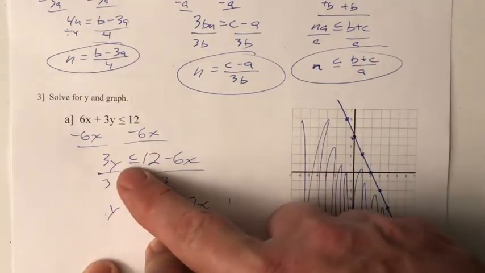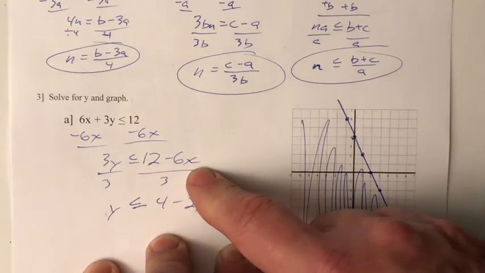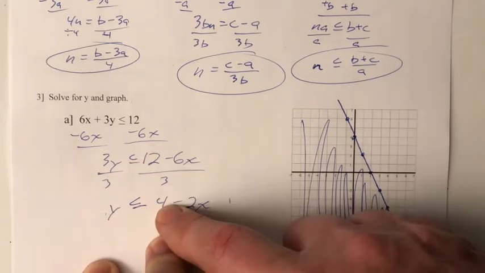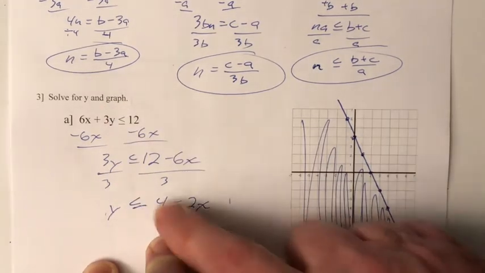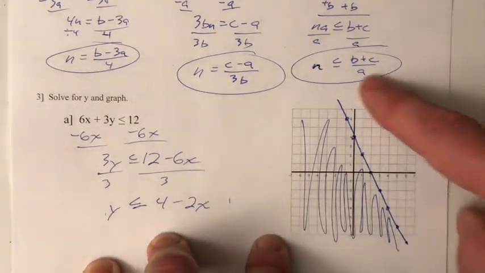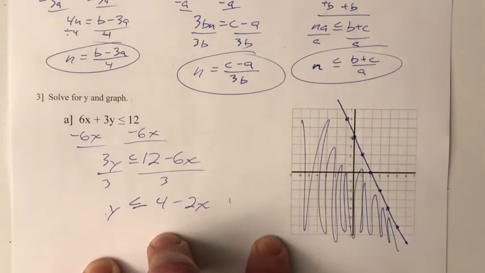Subtracting 6x, we get 3y is less than or equal to 12 minus 6x. Dividing by 3, 12 divided by 3 is 4, 6 divided by 3 is 2. At no point did we divide by a negative, so it's still less than or equal to, so solid line, shade underneath.